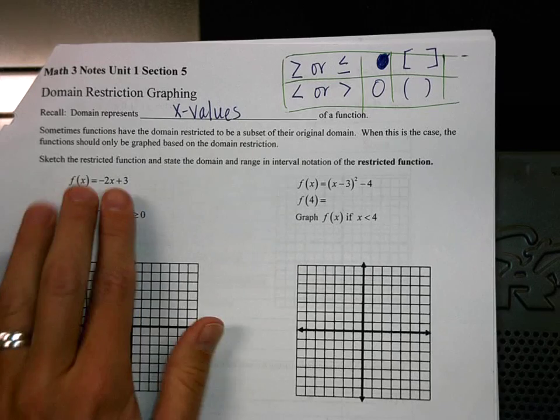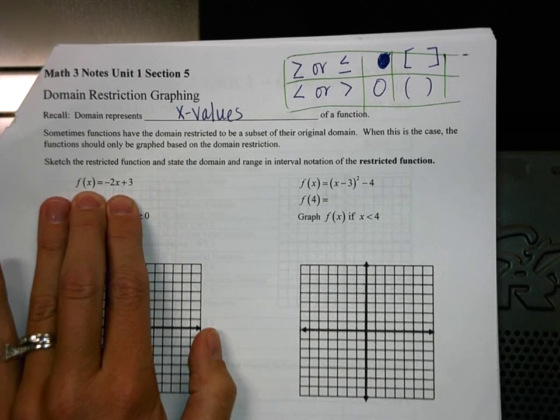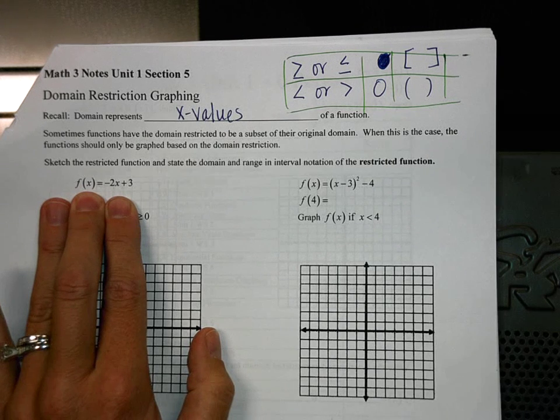All right, so first of all, when you look at this, what type of graph is that? So we've done lines, we've done parabolas, we've done exponential functions, we've done absolute values. What is it? It's called a line. Okay. All right.